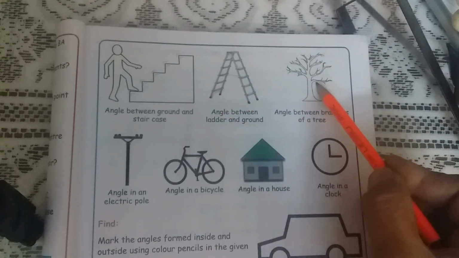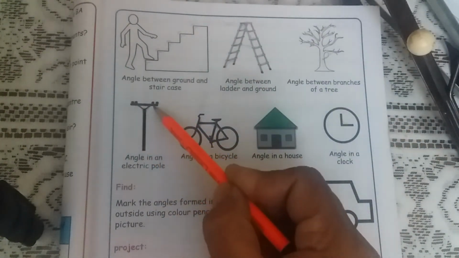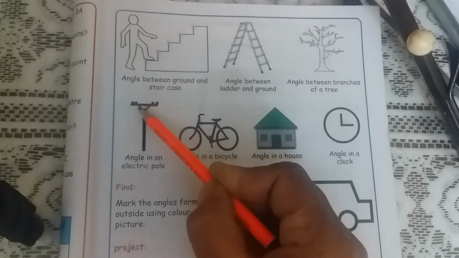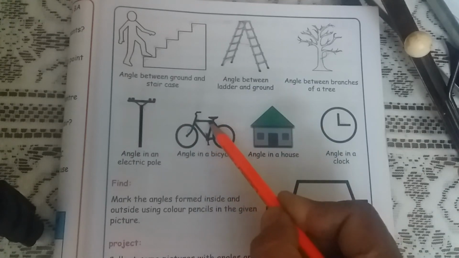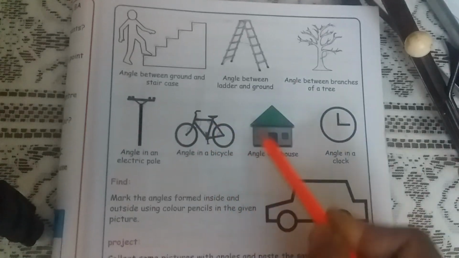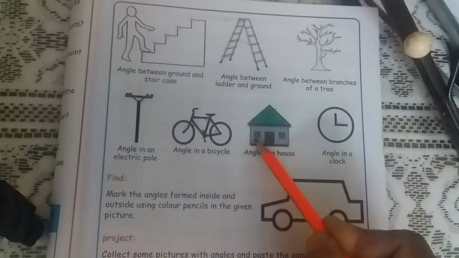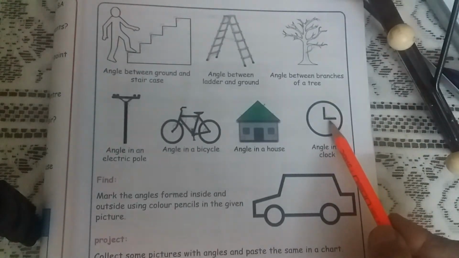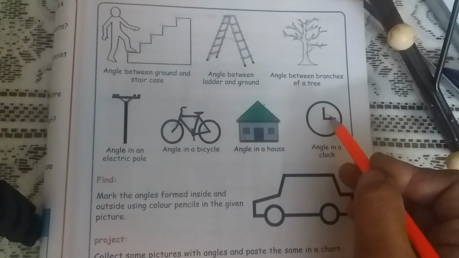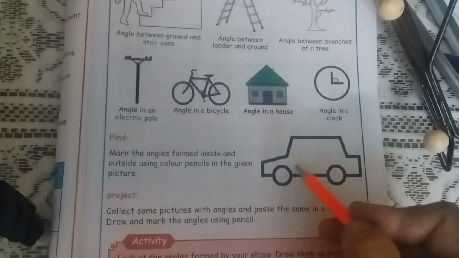See, look at the tree and branch. Between the tree and its branch, the bark and the branch. And this is the electric post. Angles are formed here, here and here. Bicycle, everywhere. Here an angle, here an angle, here an angle. And look at the house roof. Here an angle is formed, here an angle is formed, here also an angle. And the hands of the watch are the best example to learn about angles. See the portion between the two hands of a clock. There we get an angle. And look at this car.